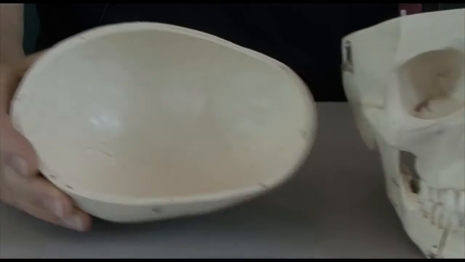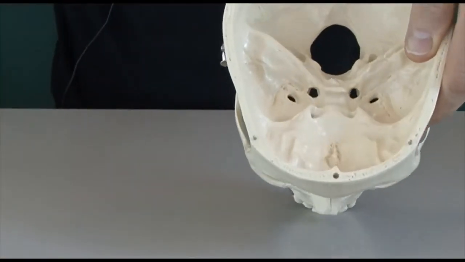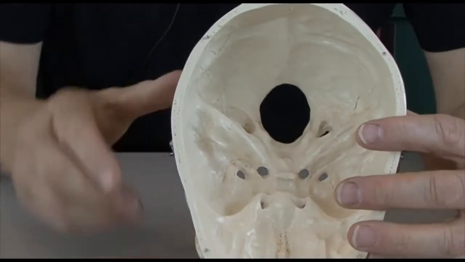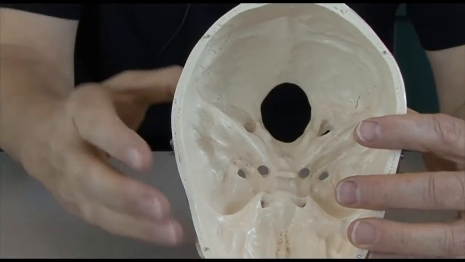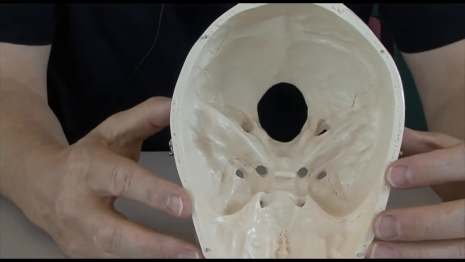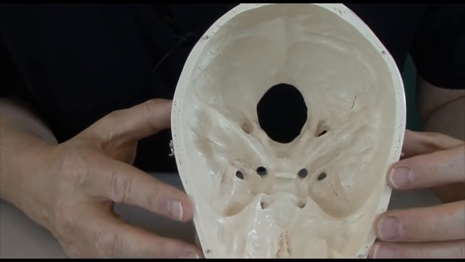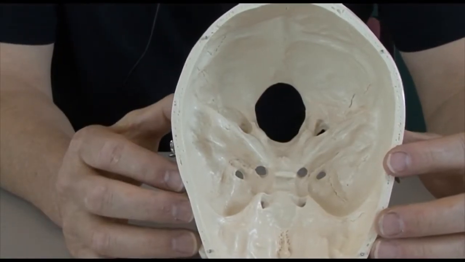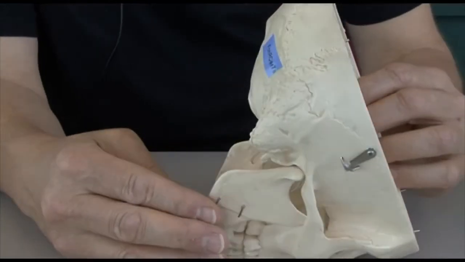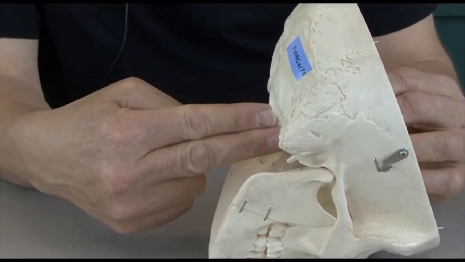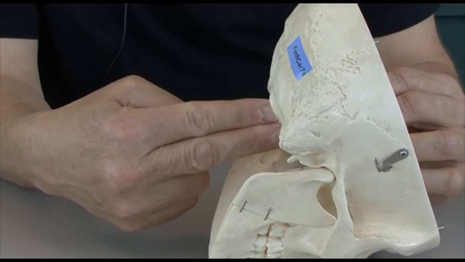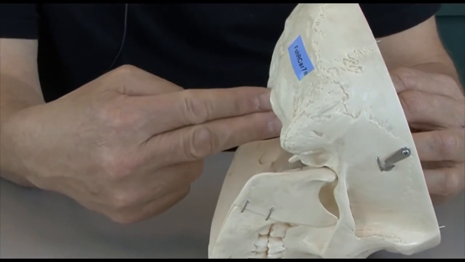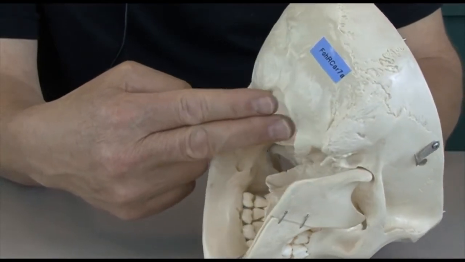And then we can see the rest of the cranial cavity here. We notice the large hole in the base of the skull, the Foramen Magnum, where the medulla oblongata gives rise to the spinal cord. So in life, the spinal cord is sitting here, immediately below the Foramen Magnum, where it's communicating with the brain inside the cranial cavity.